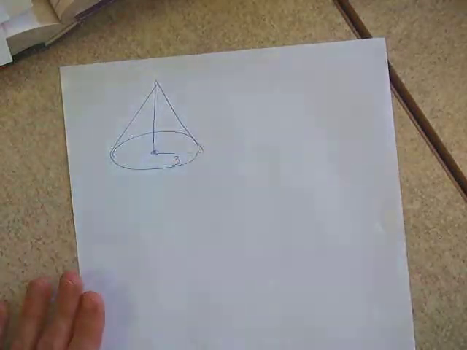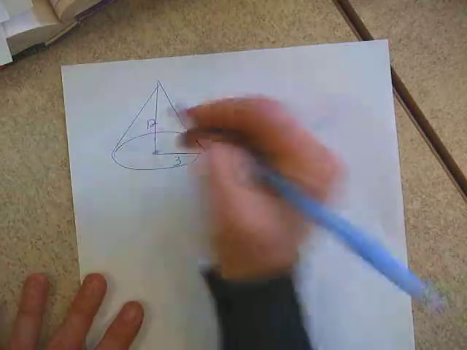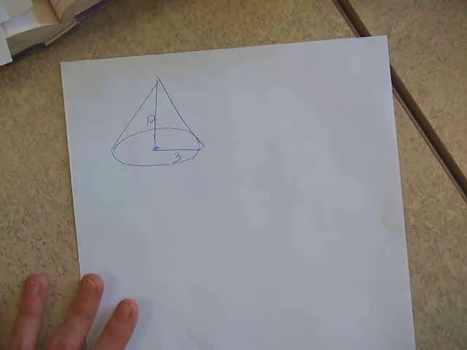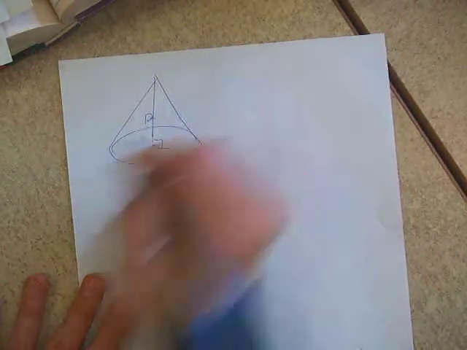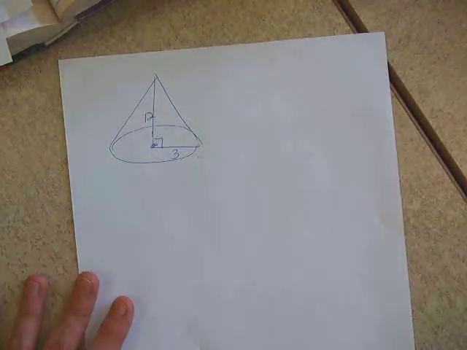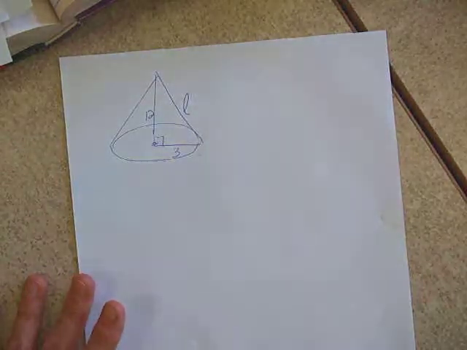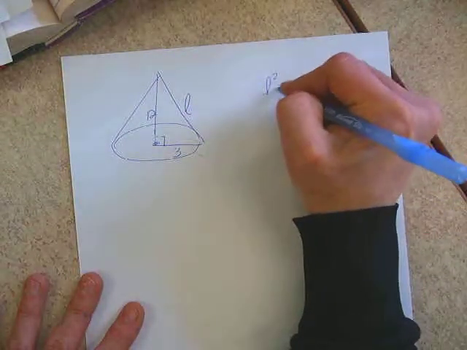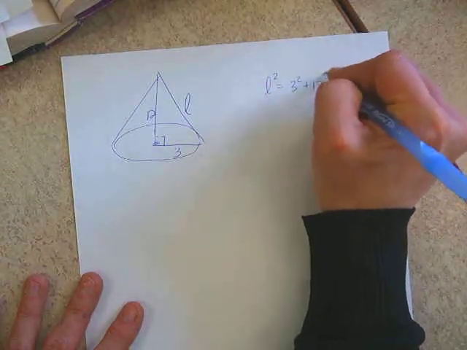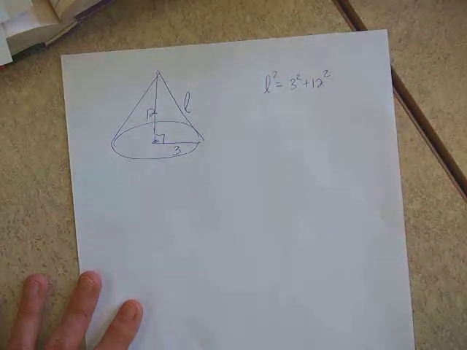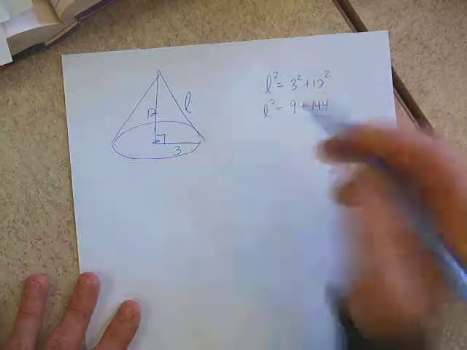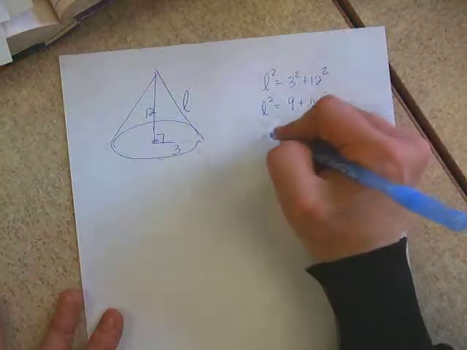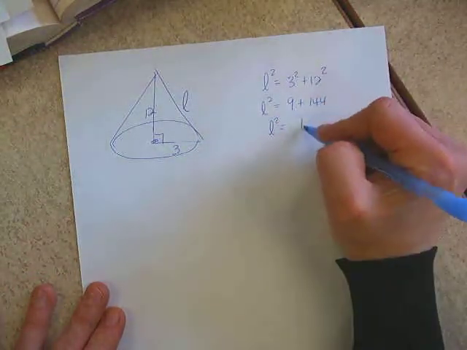Without all 3, do you want me to do one with a height and then a slant height? Yeah. Okay, let me see if I can find one quick. I'll make one up. All right, pick a radius, quick. 3. Pick a height. 12. Okay, and we don't need 12, we need that. Okay, so this is a right angle just like the other stuff. So call that L.